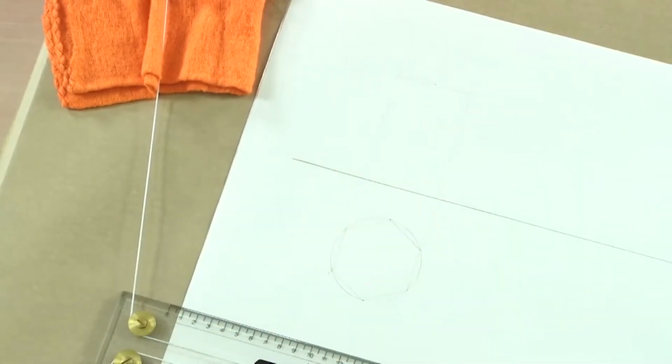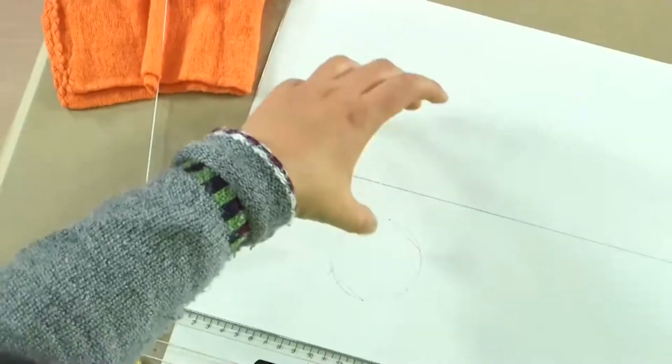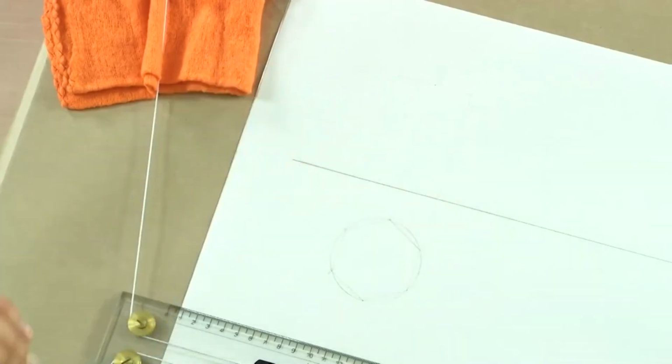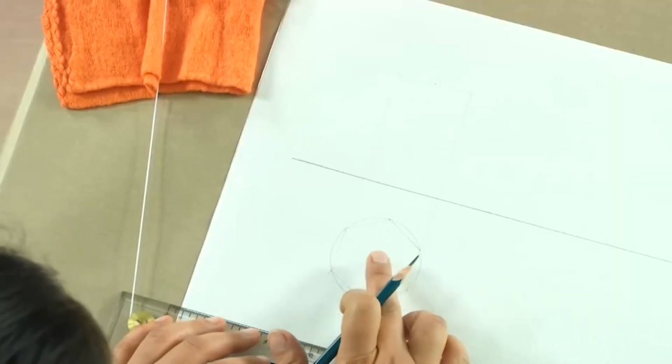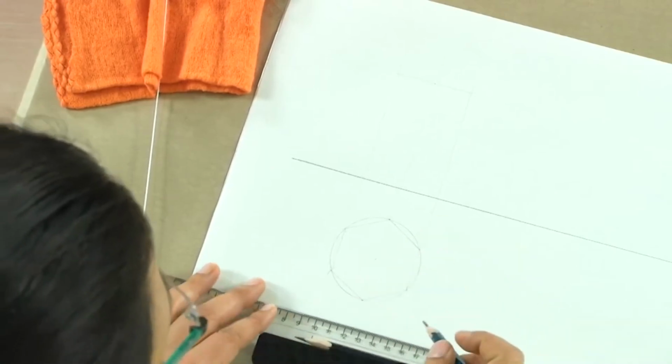Now let us assume that this hexagonal prism is cut by a section plane which is perpendicular to HP and parallel to VP, and it is cutting the hexagon 2 centimeter away from the center or the axis.